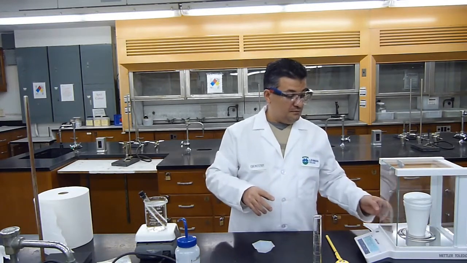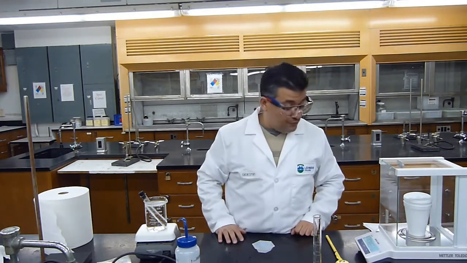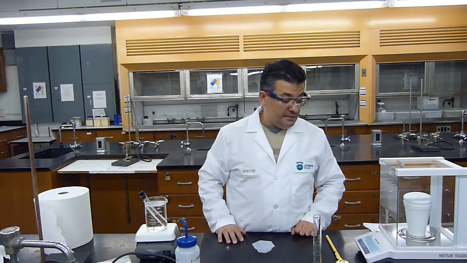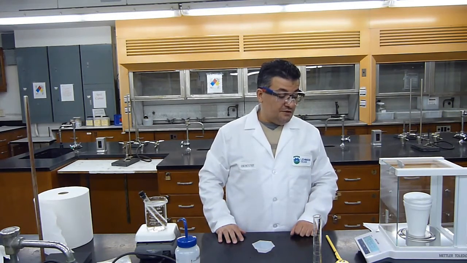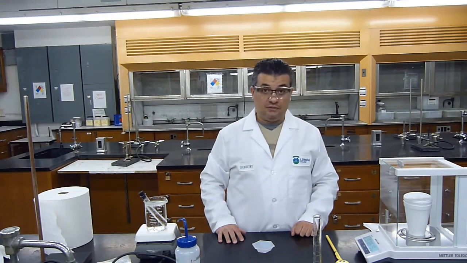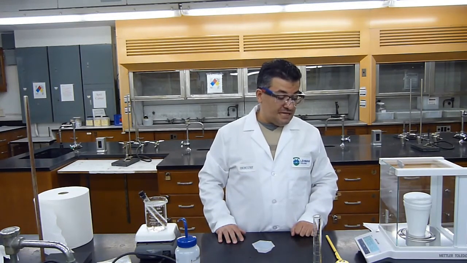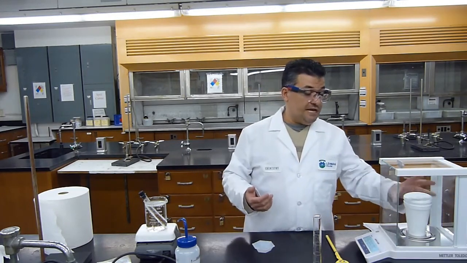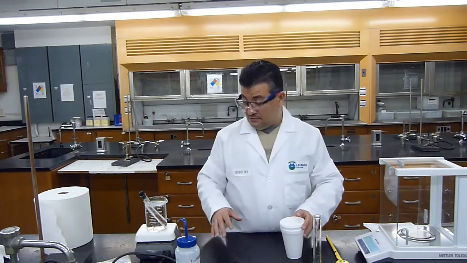And I will put it onto my balance after zeroing it. And the mass now is 57.8626 grams. Okay, and now I can wait until the water comes to a boil.